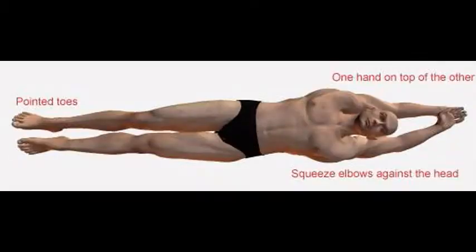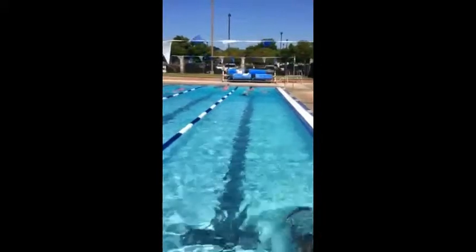So real quick, here's a picture of what streamline is going to look like from the side view. So now that you know what streamline is going to look like, here's a video from the top view. So you see how streamline can create speed and make you move longer in the water without actually swimming. So let's take another look at the video.